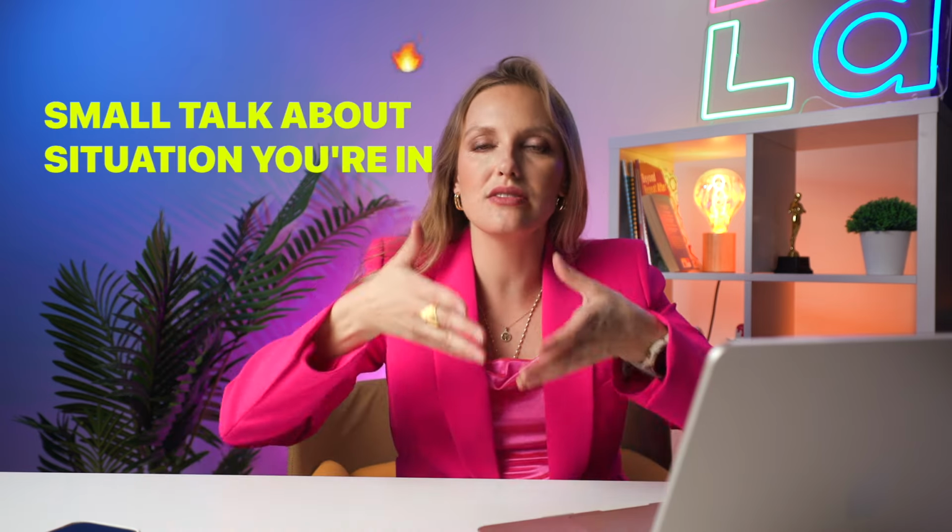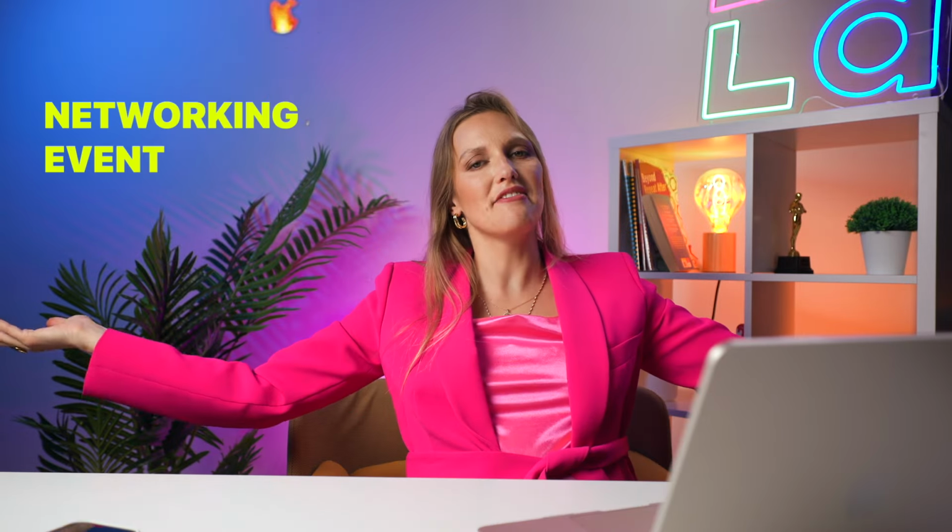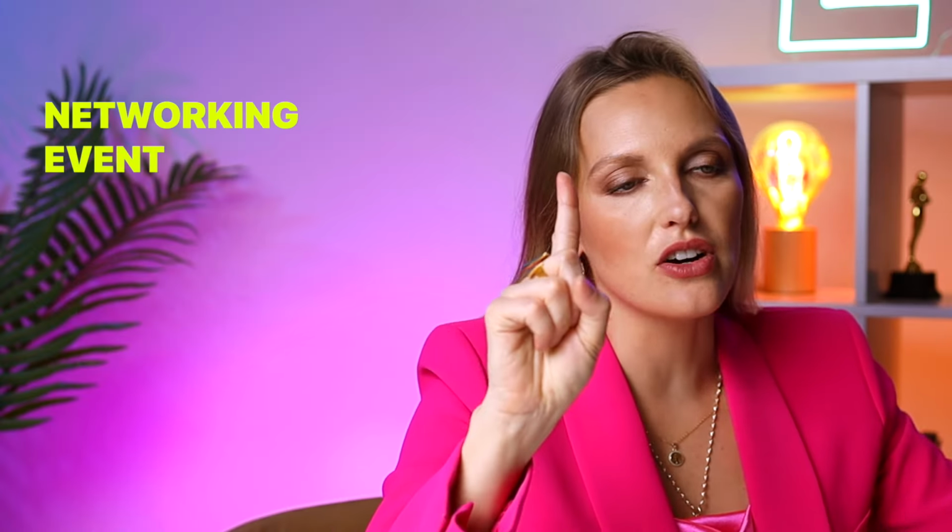The second idea could be related to the situation that you're in. If you're in the elevator, chances are they're your neighbors. You have something to discuss about the building, the neighborhood, the management, whatever you have in common. Let's go through the common situations and I'll give you an idea for small talk. Number one, networking event. Talking about the weather, always a good idea.